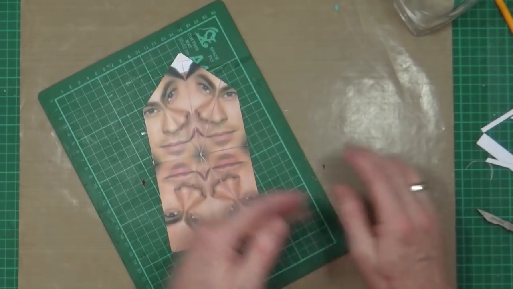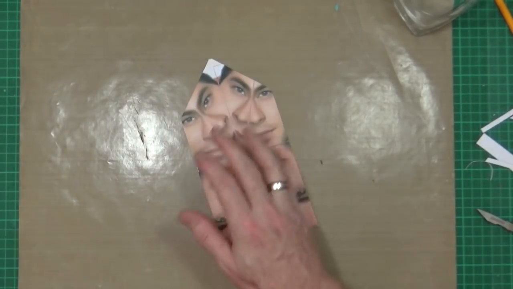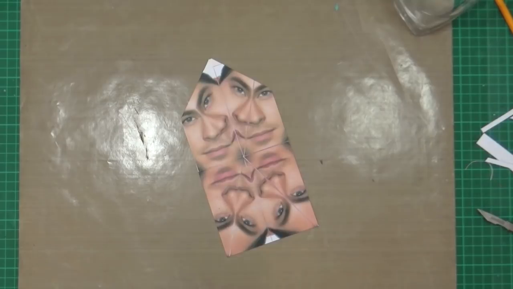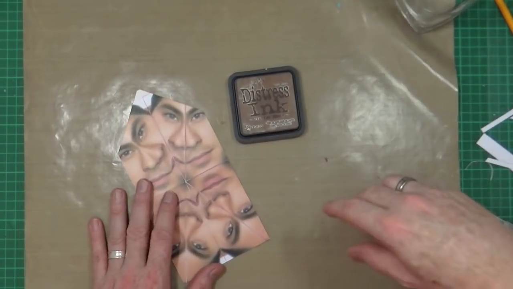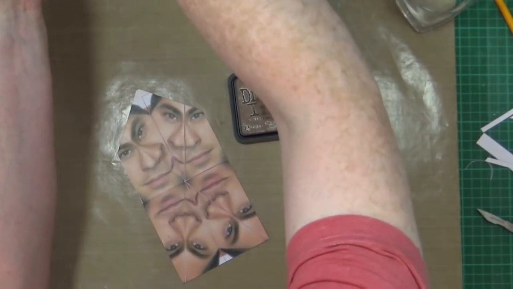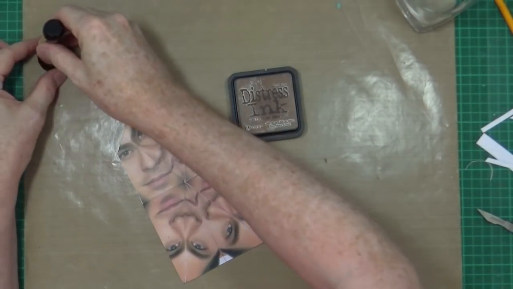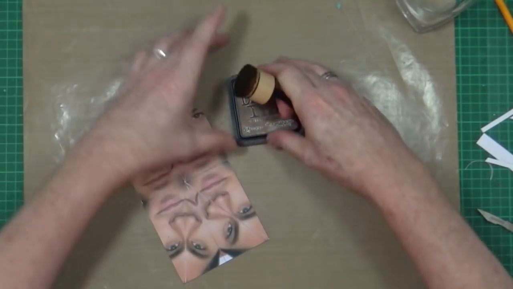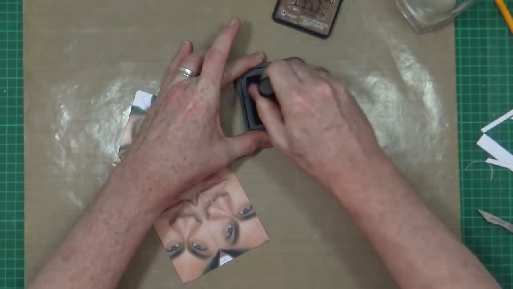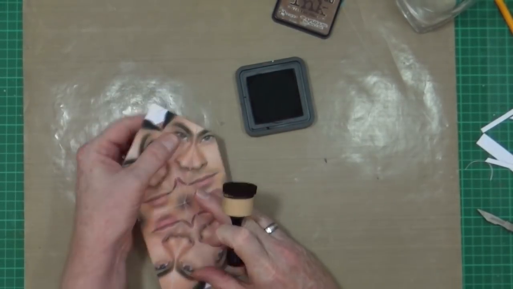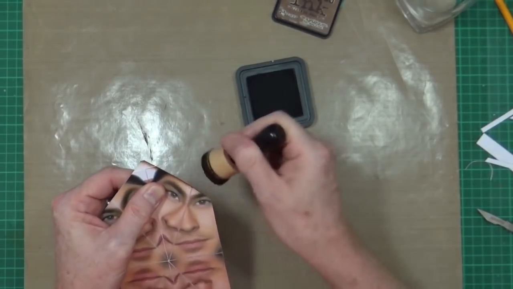Let's just clear that out of the way. So we'll get rid of that mat. Let's grab some distressing. Let's have a little vintage photo, I think. And a blending tool. That looks like my brown one. And then we'll just go around the edge.